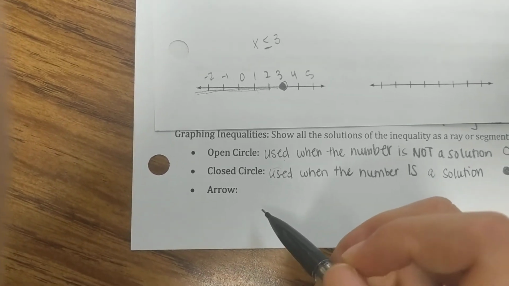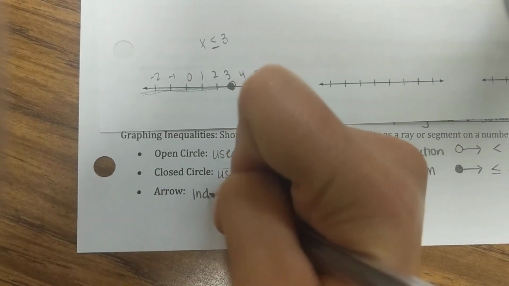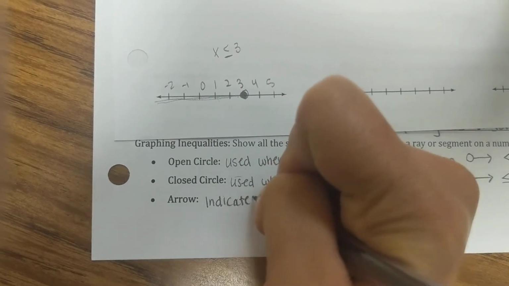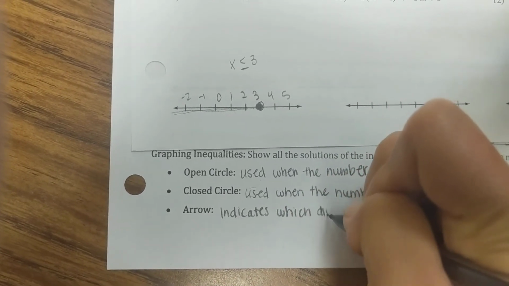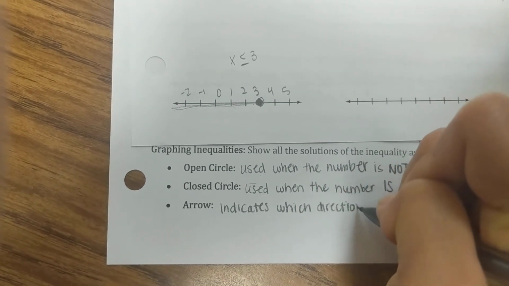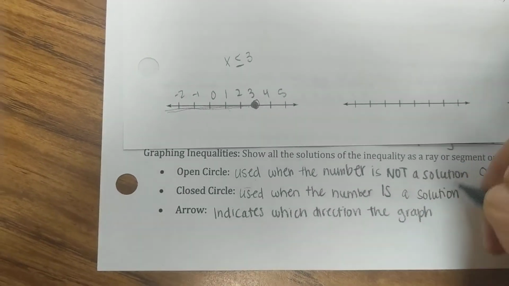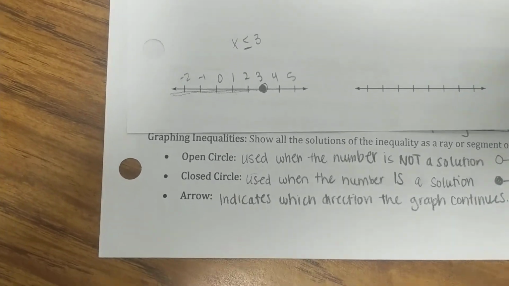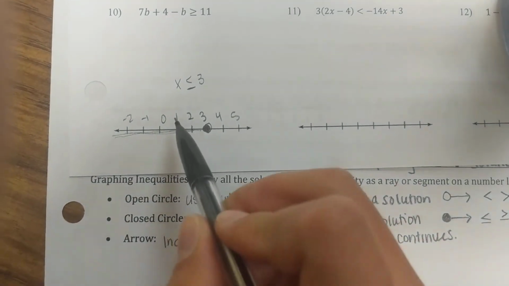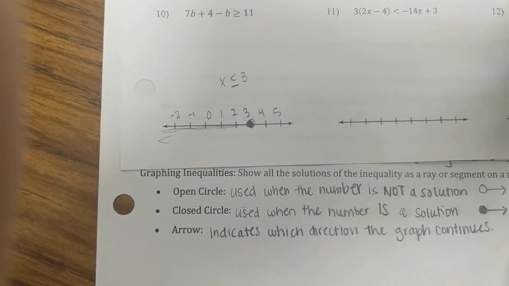An arrow, when do we use an arrow? Well, an arrow indicates which direction the graph continues. Okay, so if the inequality is less than, you're going to shade to the left.